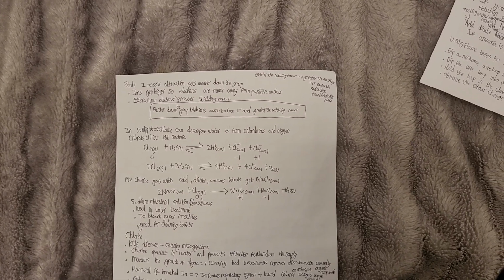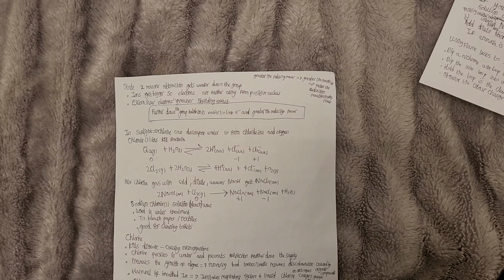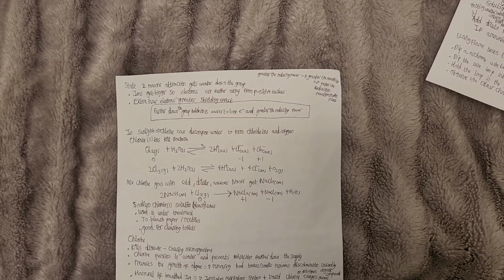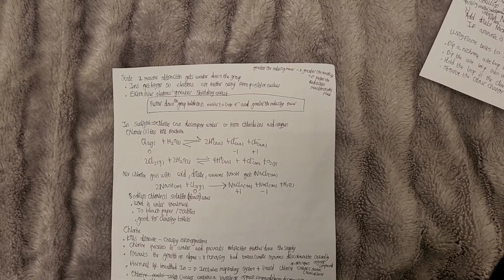Further down the group, the halide ion loses electrons more easily and therefore has greater reducing power. Greater reducing power means greater reactivity, so a faster reduction reaction takes place.